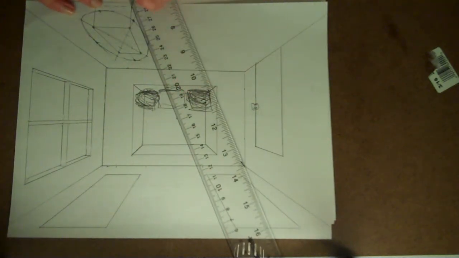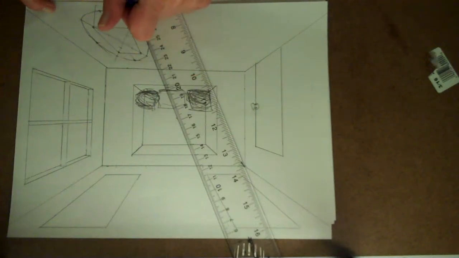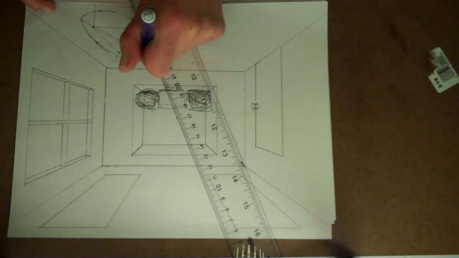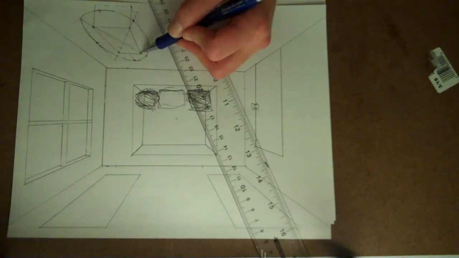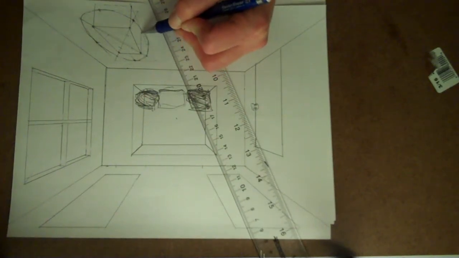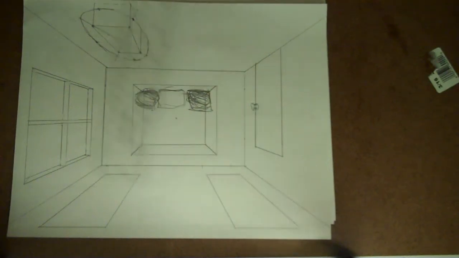So this leg is just like the bottom corner of this box in 3D perspective. And if I follow the vanishing point back, I just made a line along here, this leg will be that back corner.